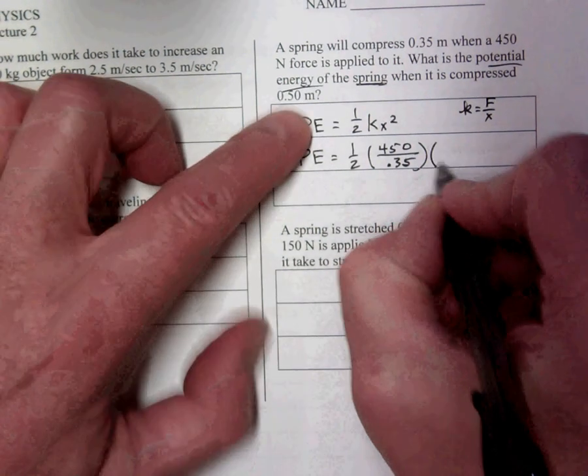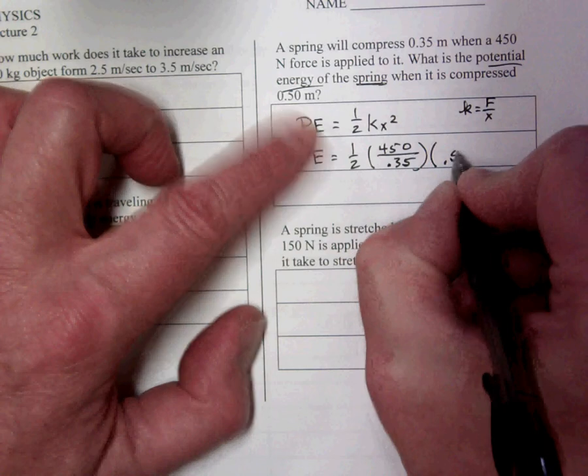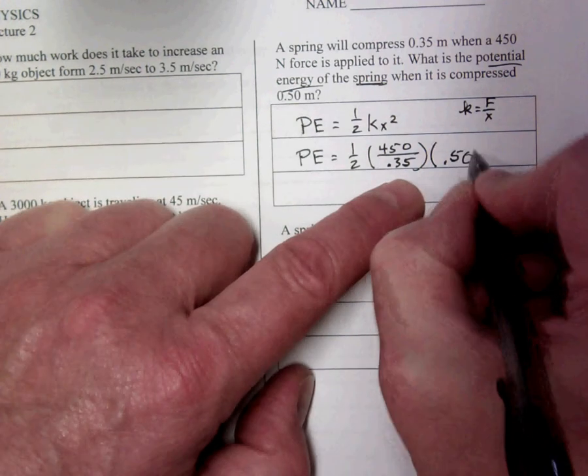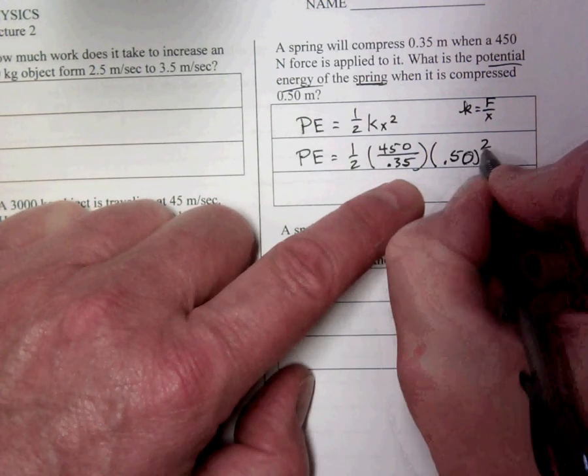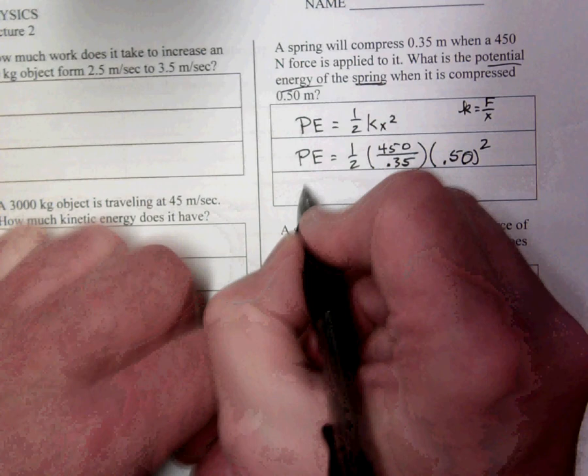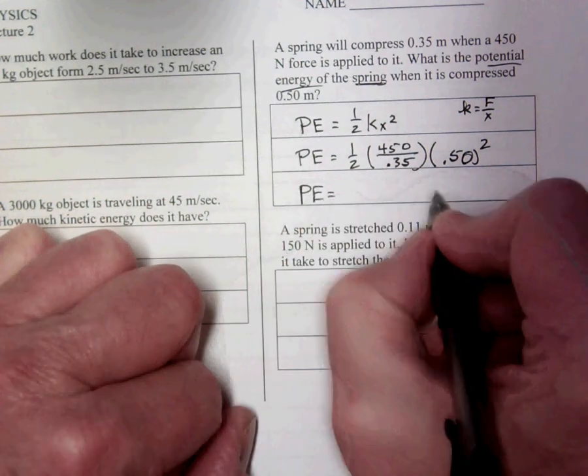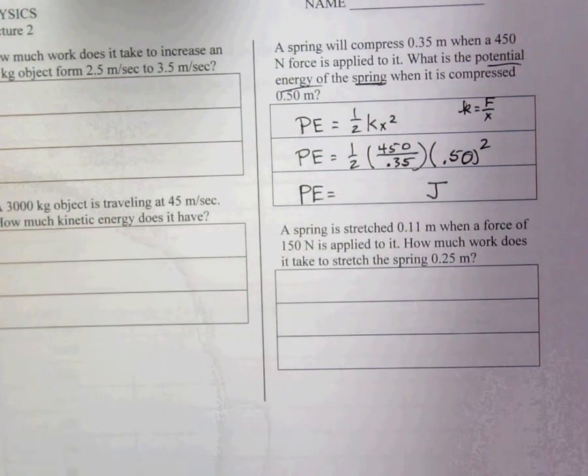And then I stretched it. Now I know the spring constant right here. And there's the square again, so don't forget that. And potential energy is in joules, of course.